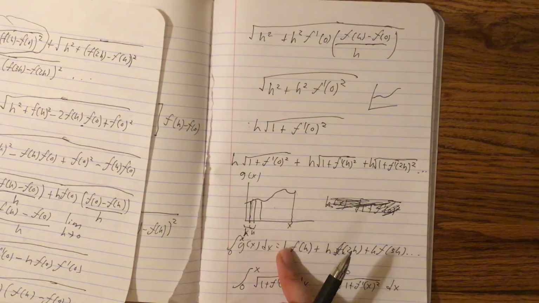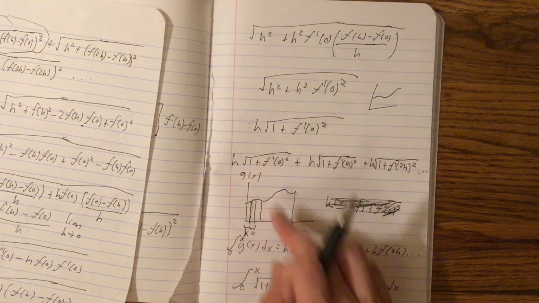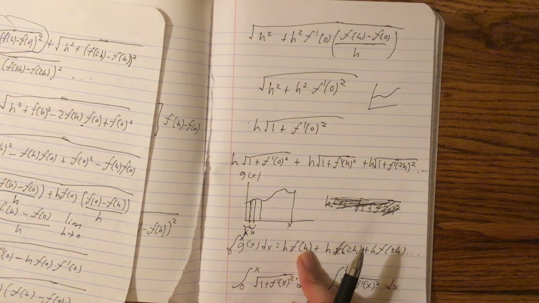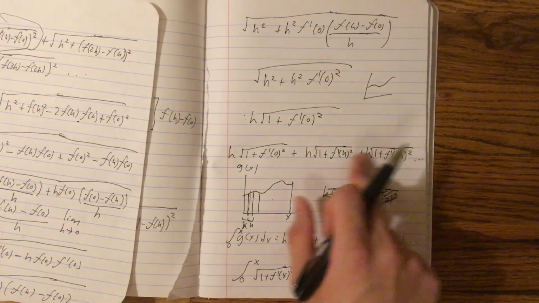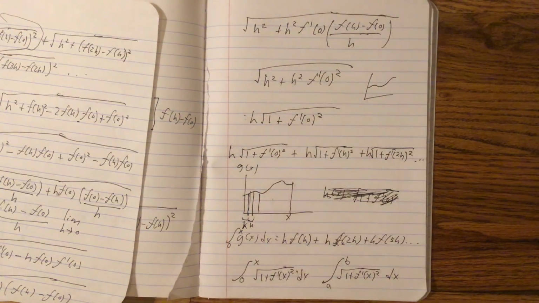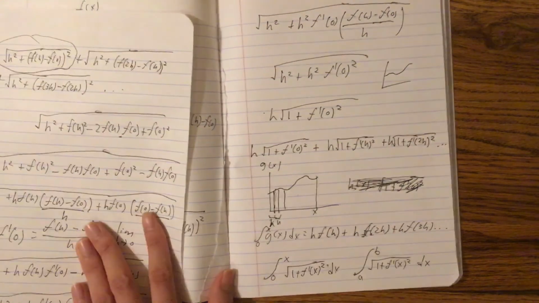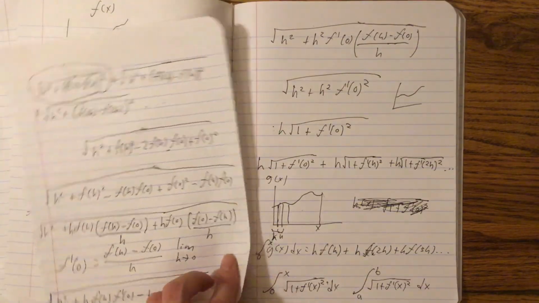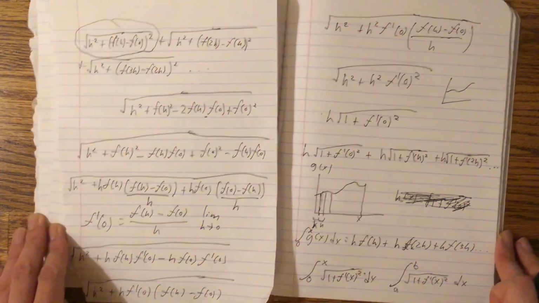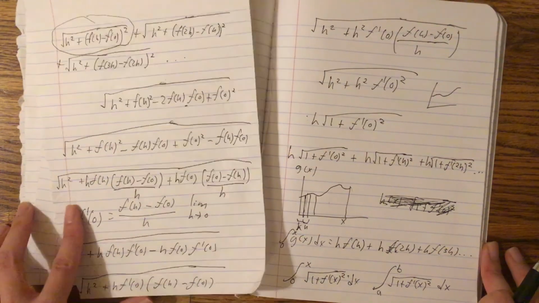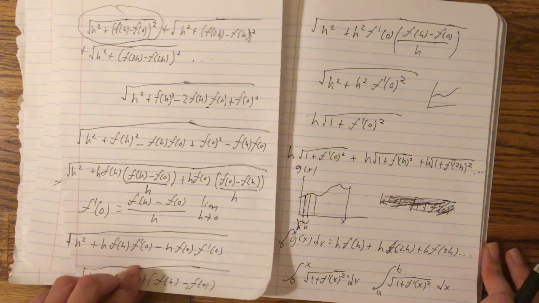If we can treat this as a function, and it looks pretty similar to this, so if this is an integral, then this must be an integral too. So this is the proof. And that's it. Thank you.